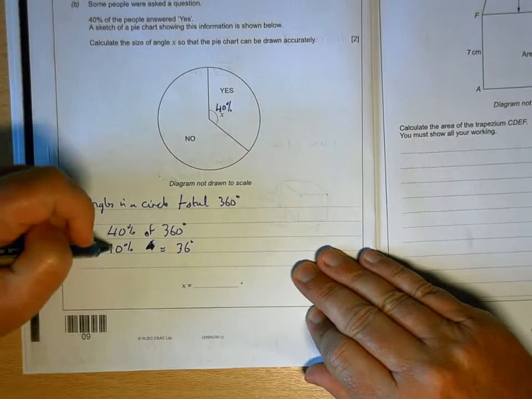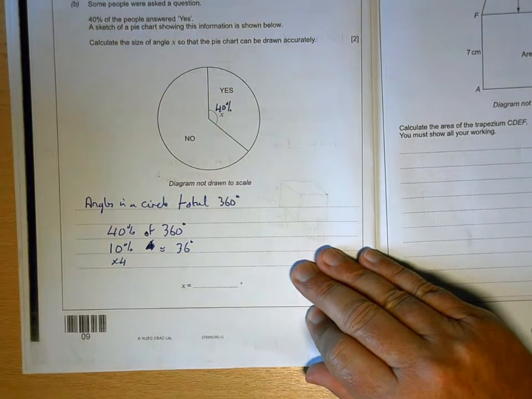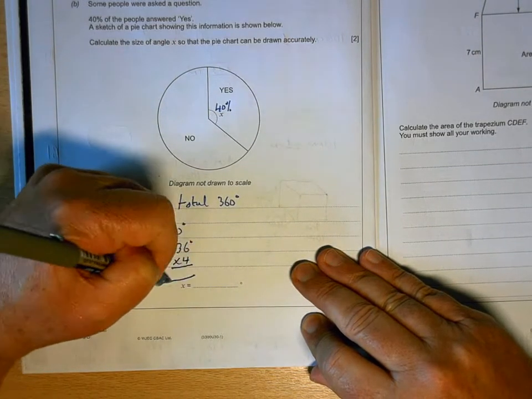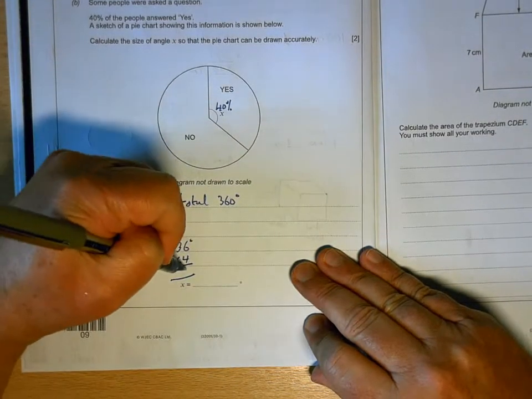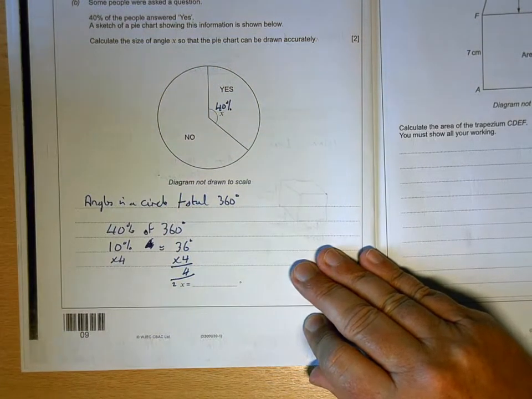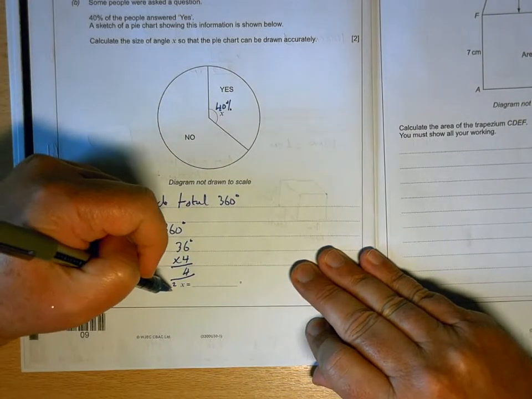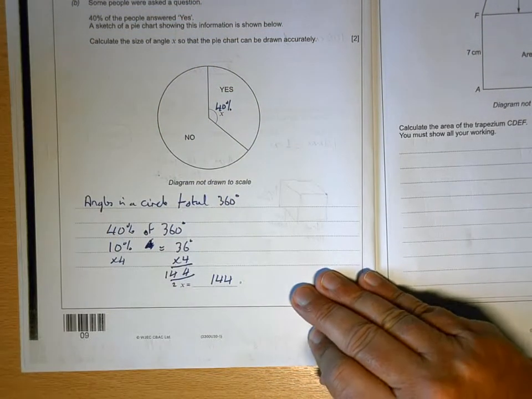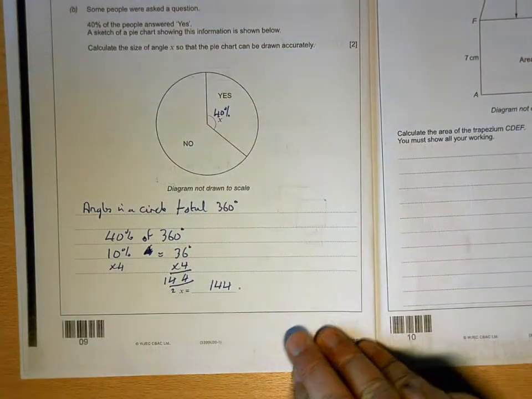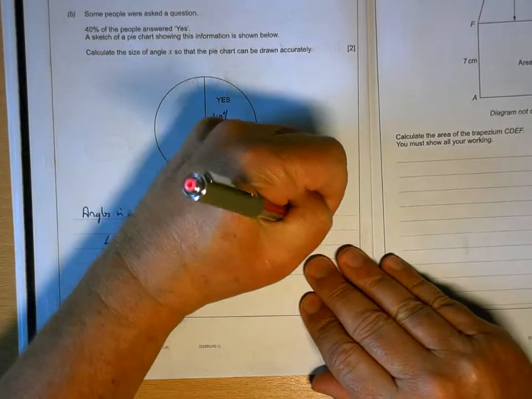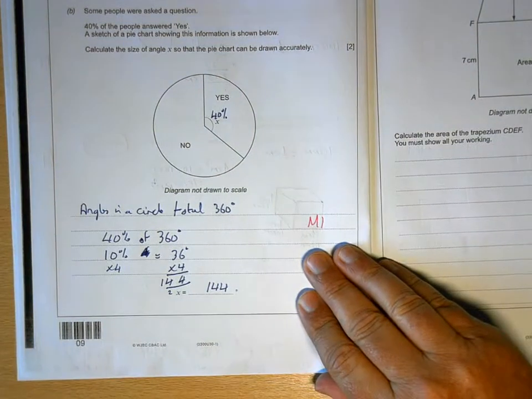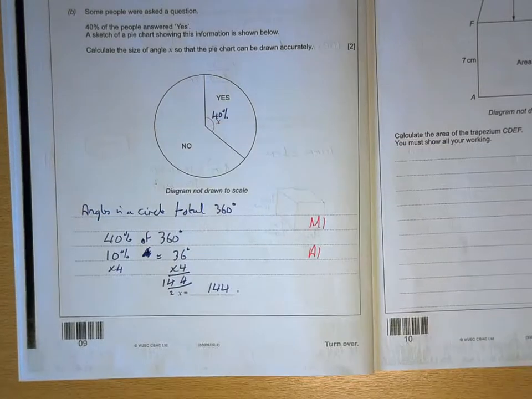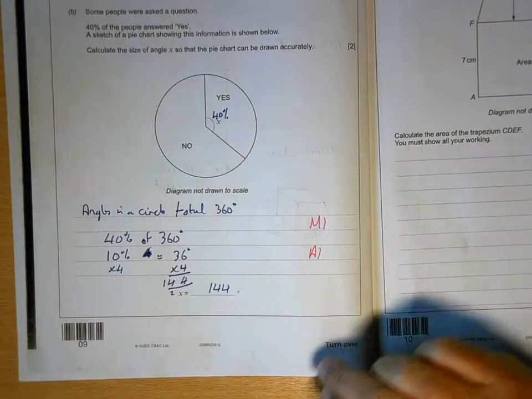I don't want 10, I want 40, sorry, so I'd multiply that by 4 to make 40, which means I'd multiply this by 4. 4 6s, 24, 4 down carry the 2, 4 3s are 12, 13, 14. So it's 144 degrees. 2 marks for that. Method mark for trying to work out 40% of 360, and the answer mark for getting the 144 degrees.